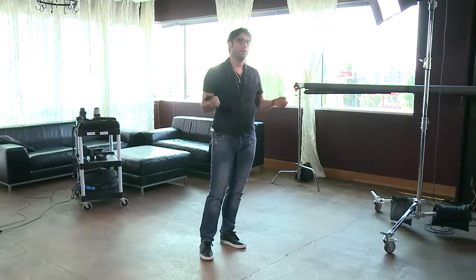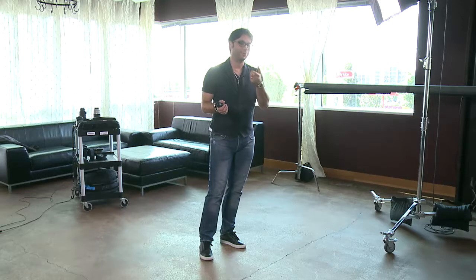Flash is also portable light. So if you are in a location where you need light, you don't have to bring the sun. That would be really heavy and hot. But you can bring your flash.